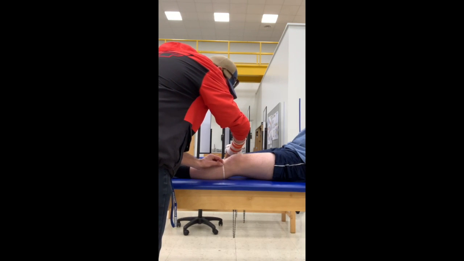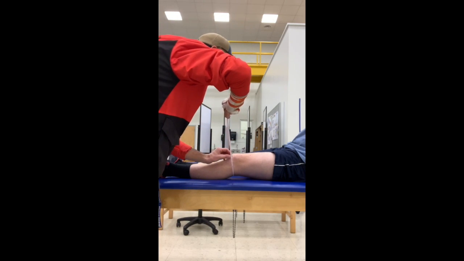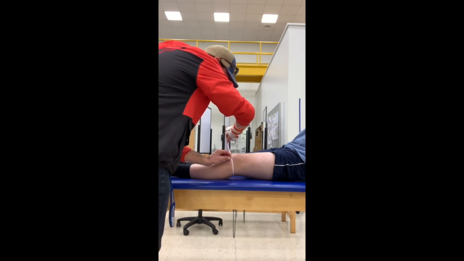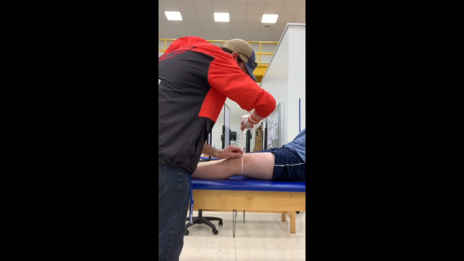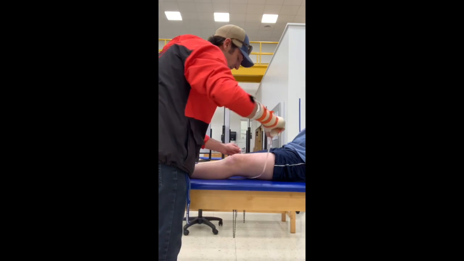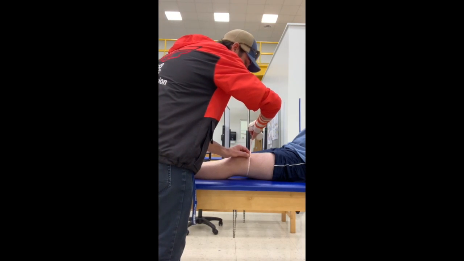At the tibial tuberosity, he's 36 centimeters. Across the patella, 36. Above the patella, he is at 40. And then into the quad at 44.